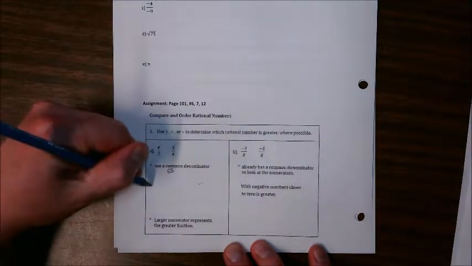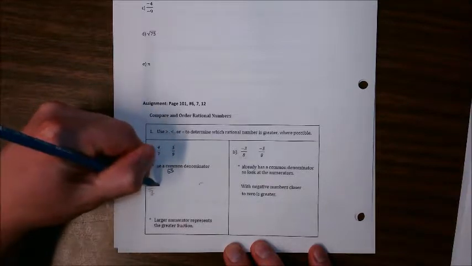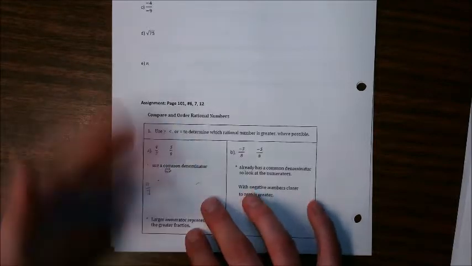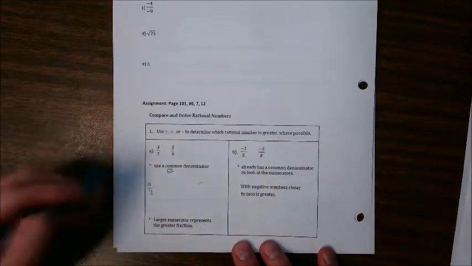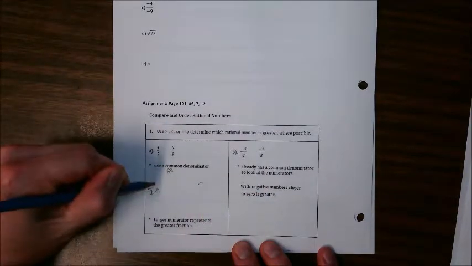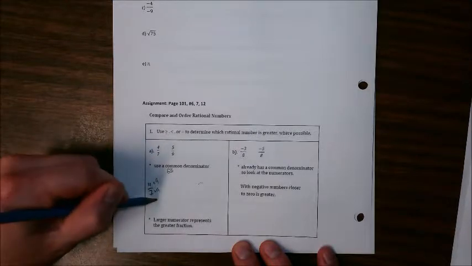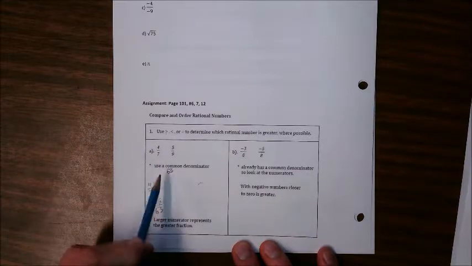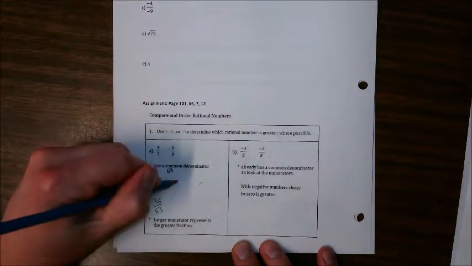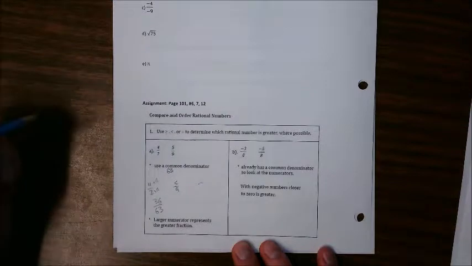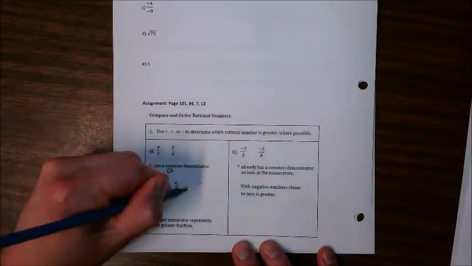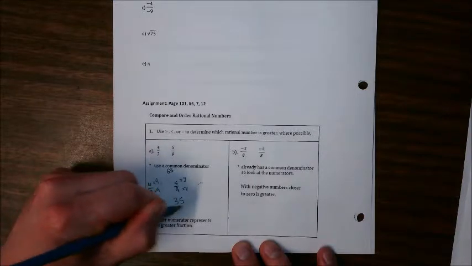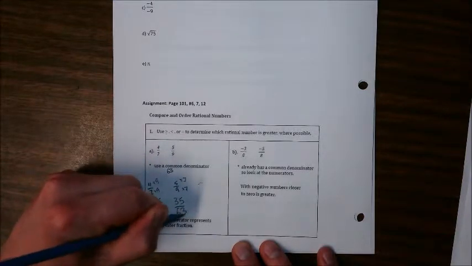Okay, so I've got 4 over 7, and I'm going to multiply. How do I get 7 to be 63? I multiply it by 9, so I'm going to multiply top and bottom by 9. What this gives me is 36 over 63. And I want to do the same thing with 5 over 9. So what do I have to multiply 9 by to get 63? Well, I'm going to multiply it by 7. 5 times 7 gives me 35. 9 times 7 gives me 63.